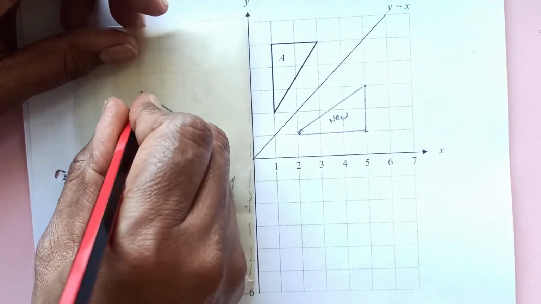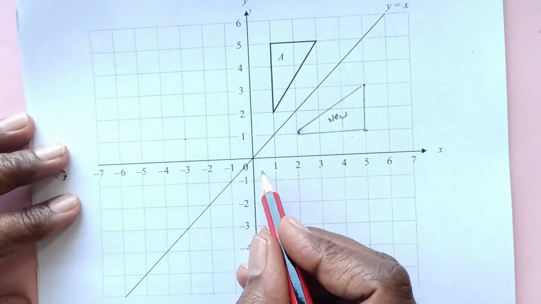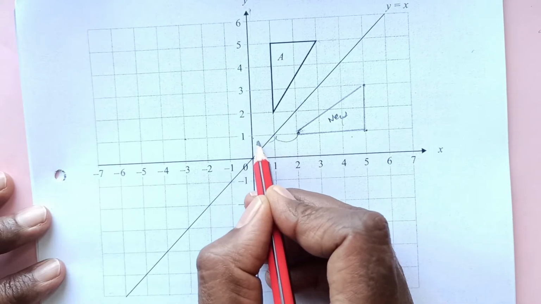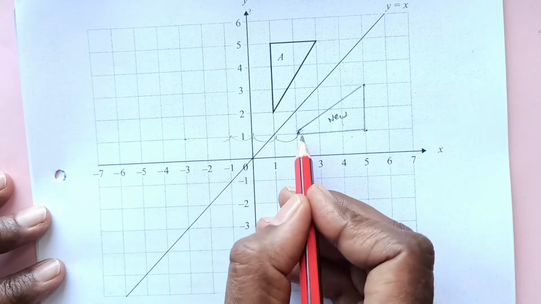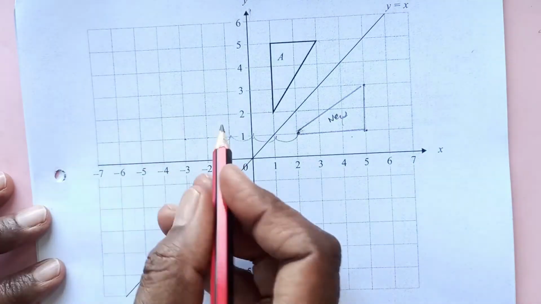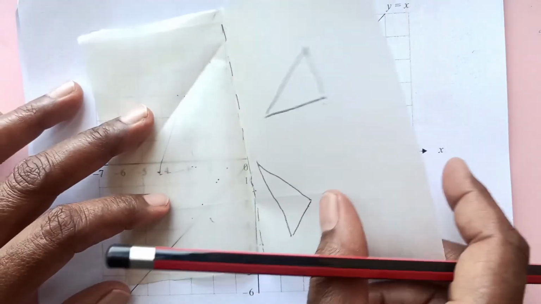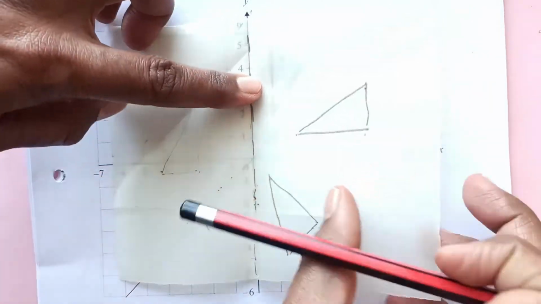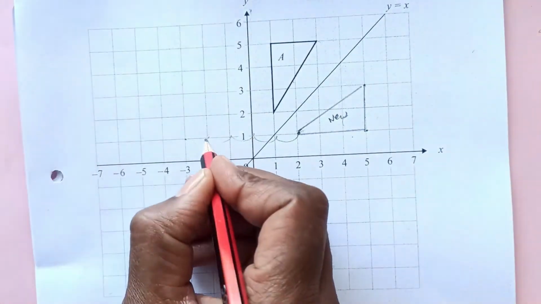So for such questions you can even use, like you see this was my point here. If this is the mirror line, you can count the number of squares from the mirror line, like here 1, 2, so here also 1 and 2. So that means this point is going to come here, on the other side, right? Let me just confirm this again. So when you reflect this from here, your point came over here.